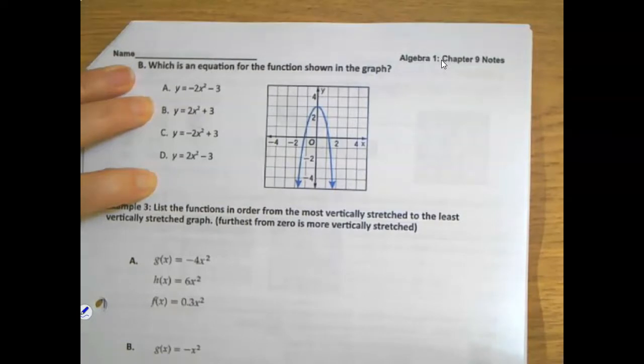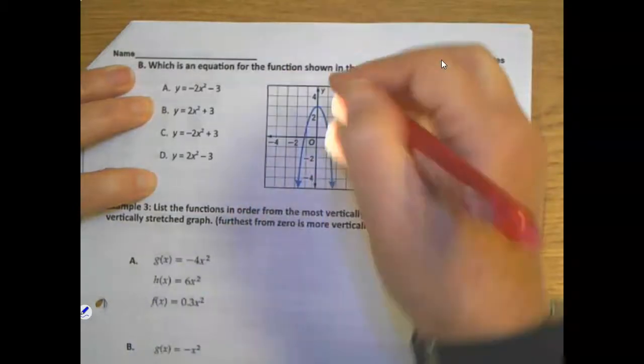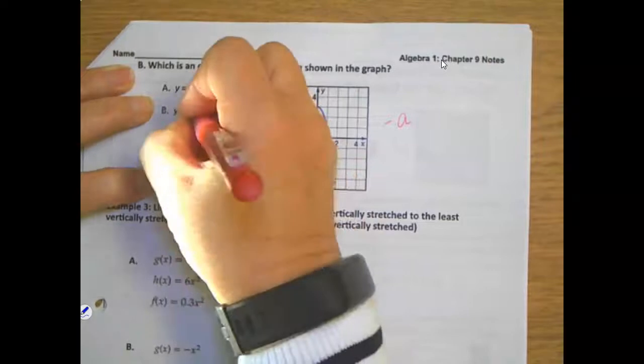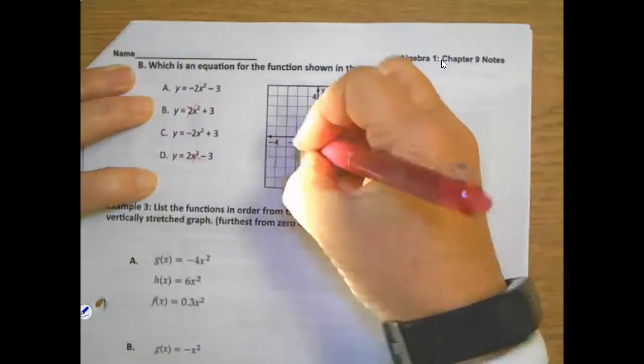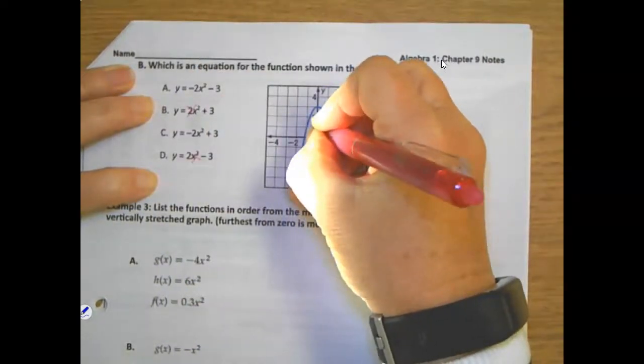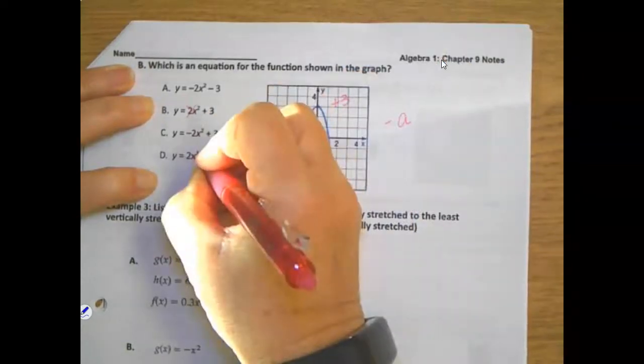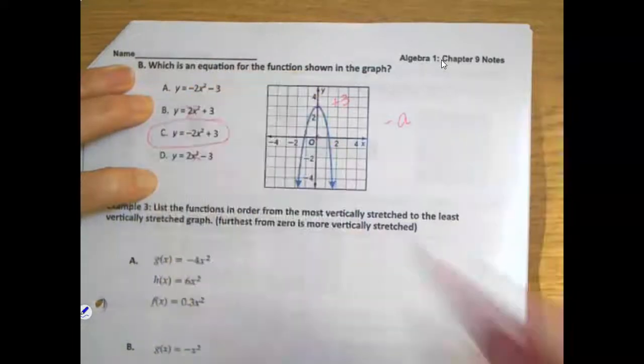But let's take a look at this one. So what do we know? It's going downwards. So downwards means my A needs to be negative. So I'm going to mark off that one and mark off that one. I also moved my vertex up 1, 2, 3. So I went up 3. So plus 3 has to be this one. Okay.